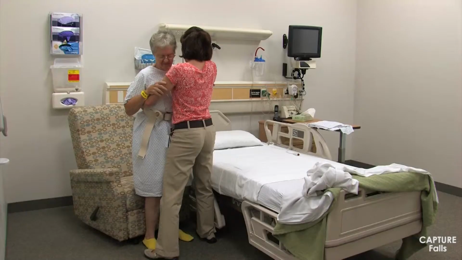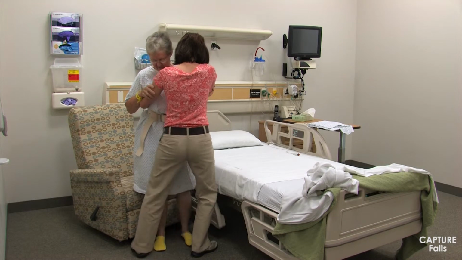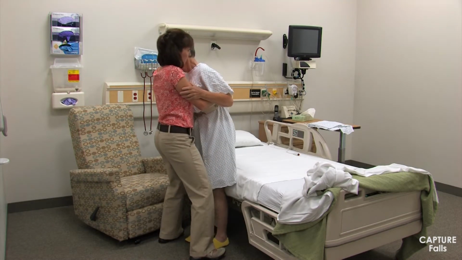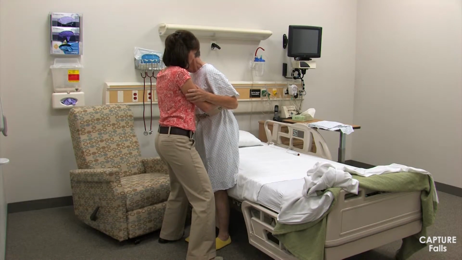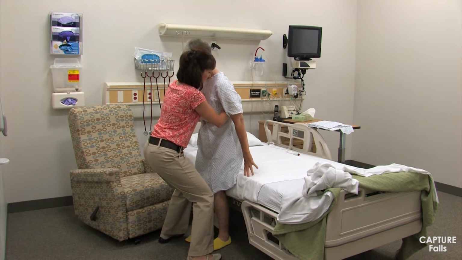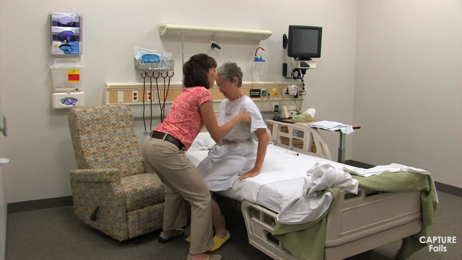Next, I'm going to maintain contact with the patient with the gait belt as she shifts her weight back and forth to turn. I keep my feet in a wide stance as she does this because this will make me the most stable. The patient contacts the bed prior to sitting, and I squat down, keeping my back straight as I help her control her descent onto the bed.